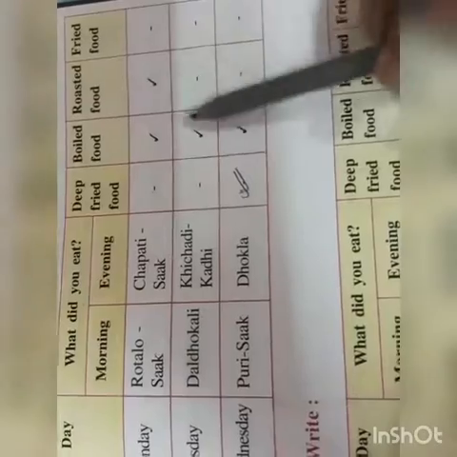Now dal dhokli again is a boiled food and khichdi kadhi is also a boiled food only. There is no roasting or frying or deep frying in this. Wednesday is puri shaak and dhokla. Now puri is your fried food.